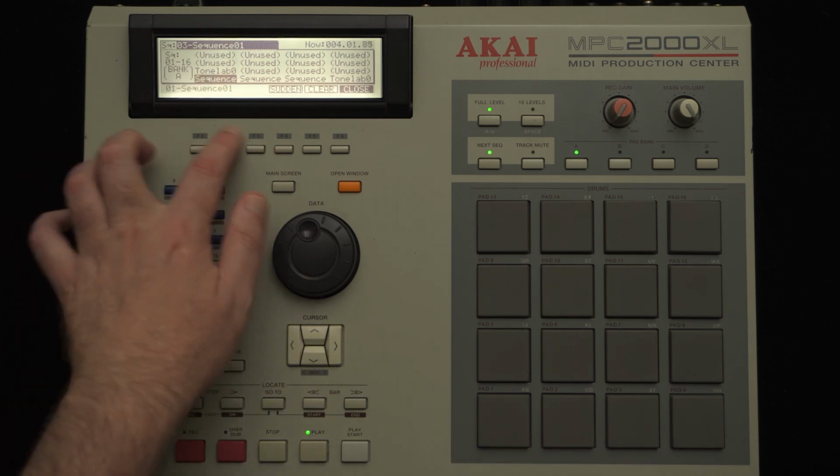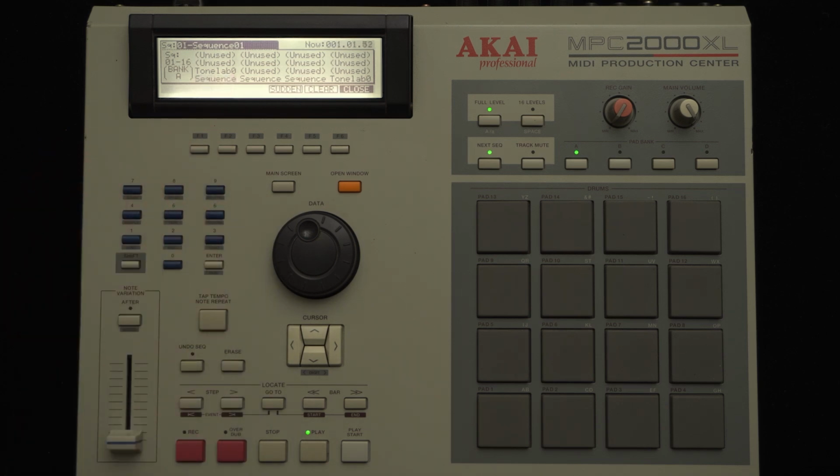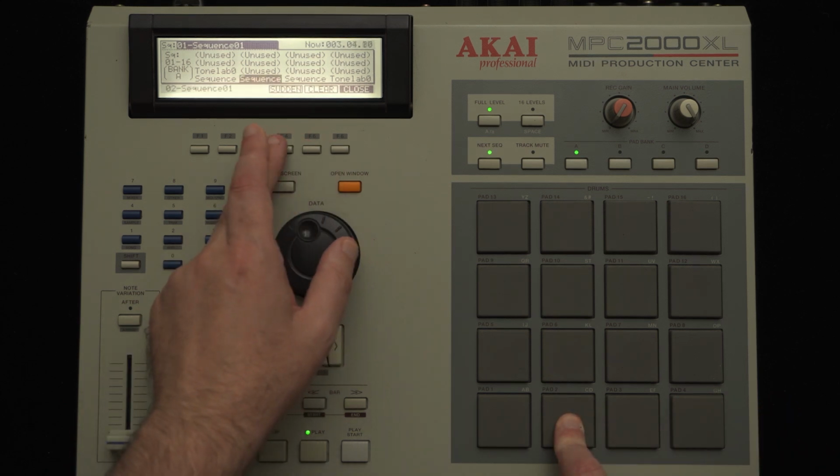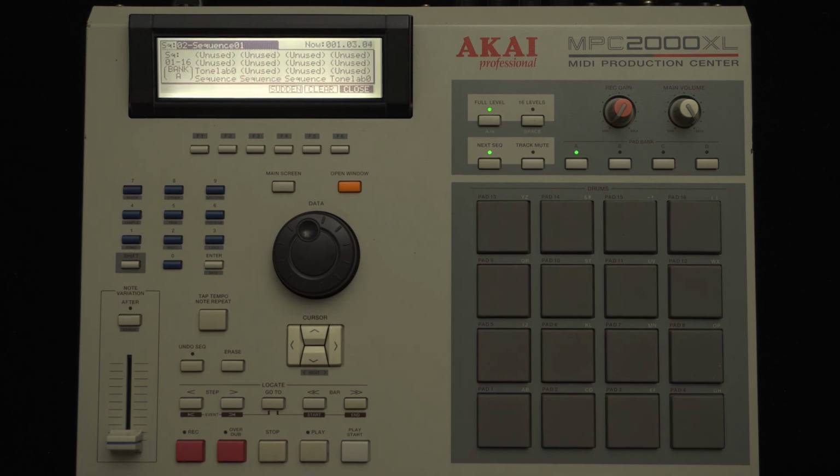So now we've got sequence 1 queued, and I can hold down another pad and hit sudden. So it's handy for live performances, that one. And so up here above the next sequence button, we've got the full level.